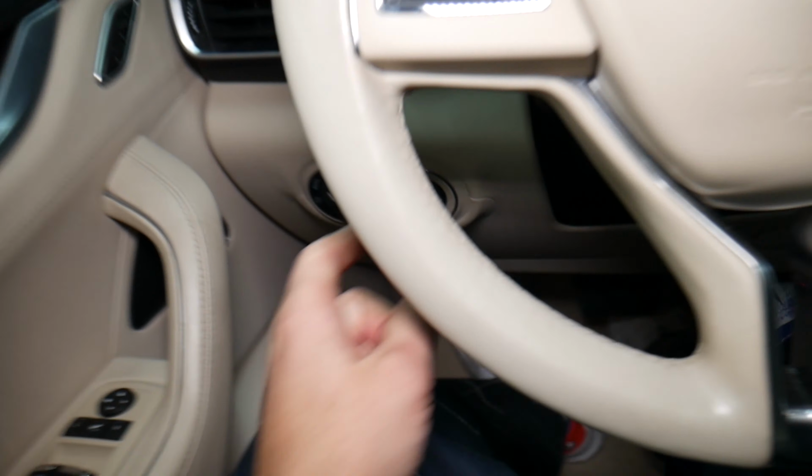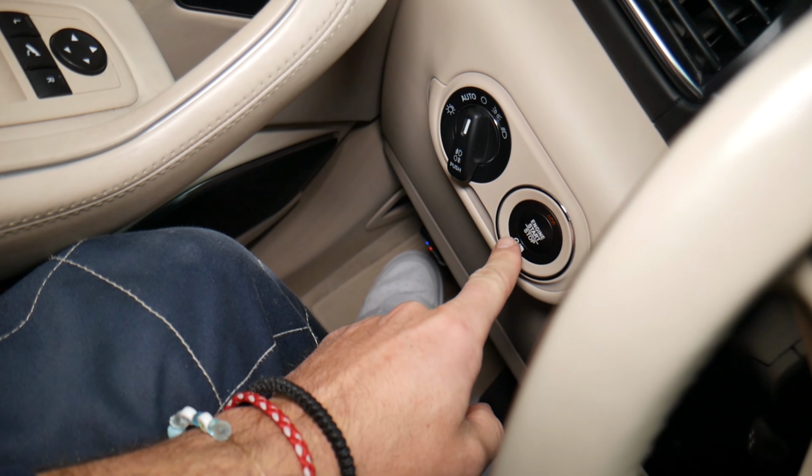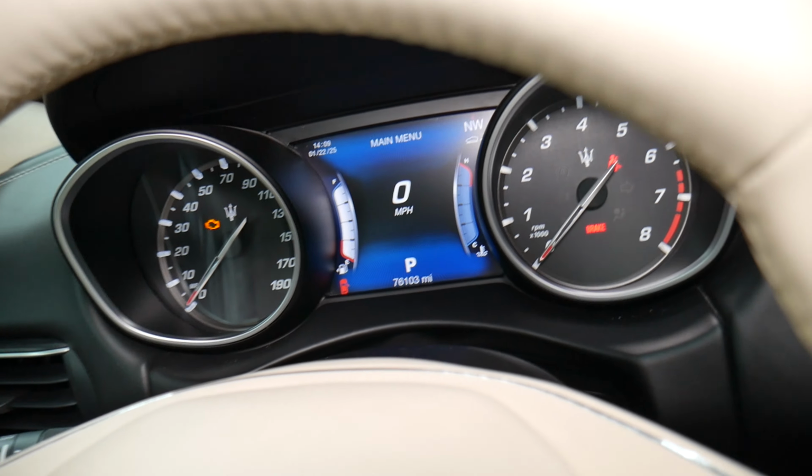What we need to do now, we're going to turn the ignition switch on, to the run position, but do not press the brake pedal. That way the car will not start. You have the lights on only.